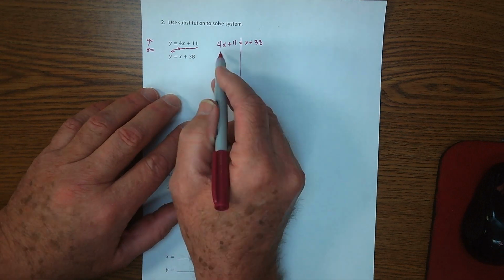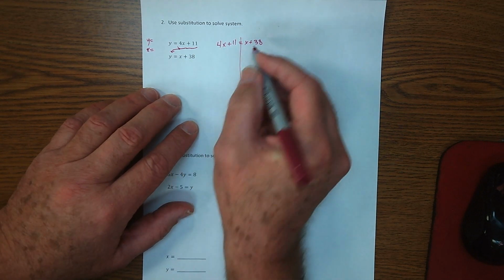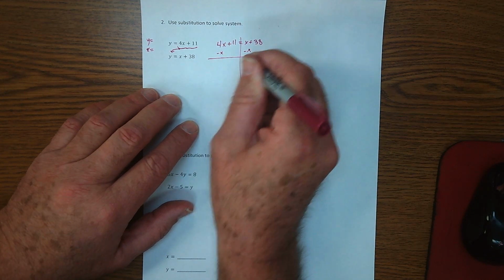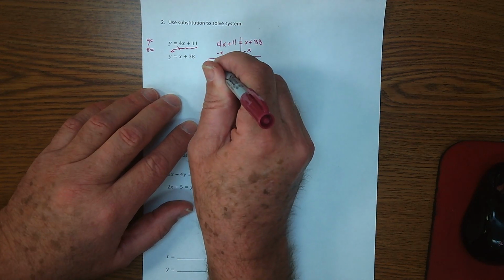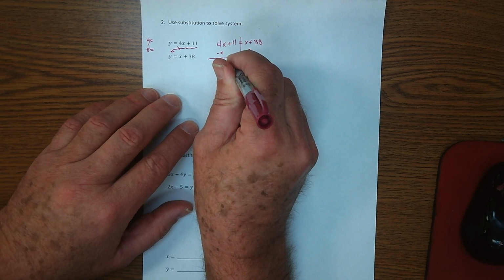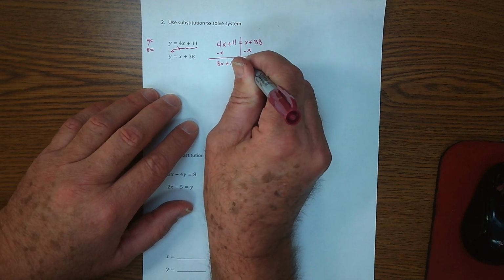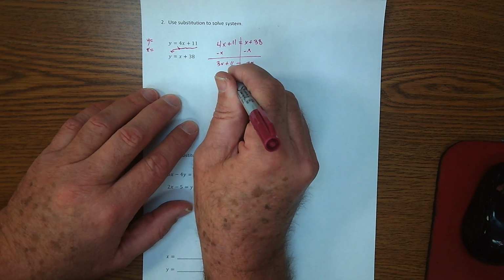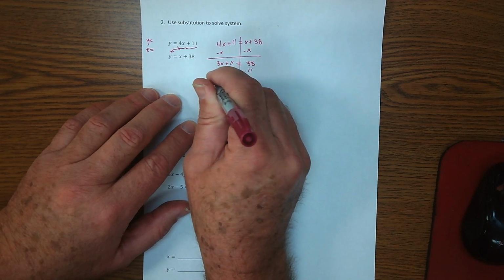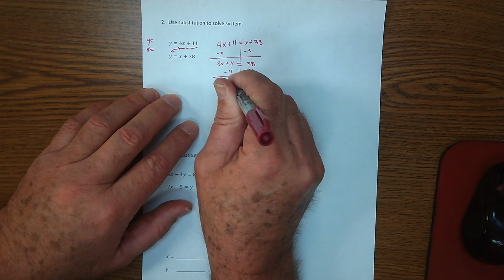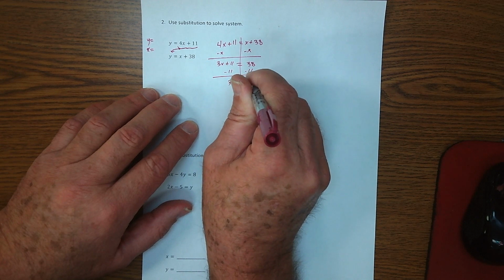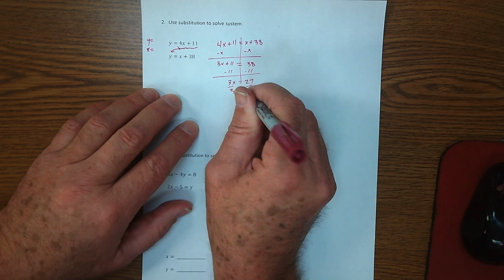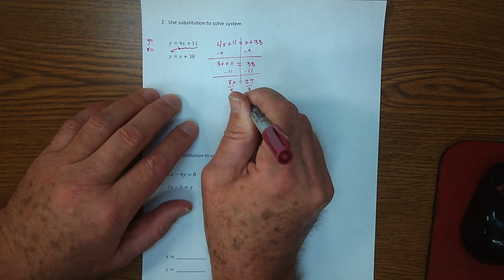So I draw my line. I have variables on two different sides, so I have to get rid of one of them. So I'll move the x over here, and I get 3x plus 11 equals 38. Okay, I move the 11 over to this side, and I have 3x equals 27. Divide both sides by 3, and I have x equals 9.